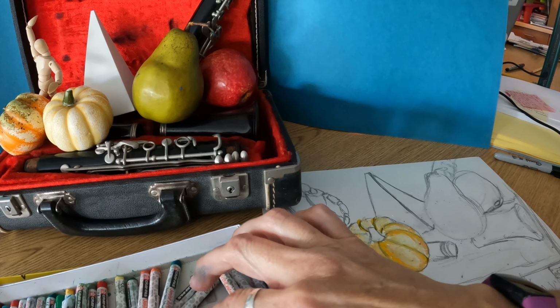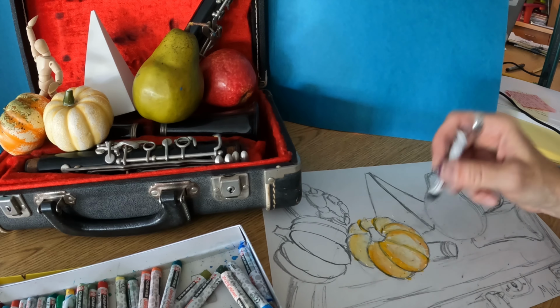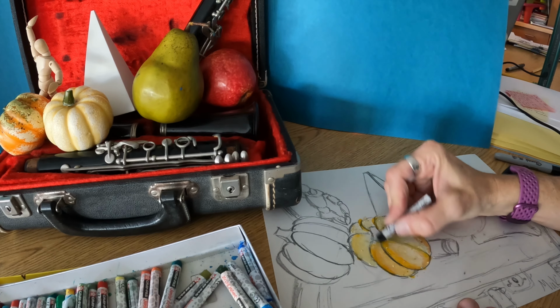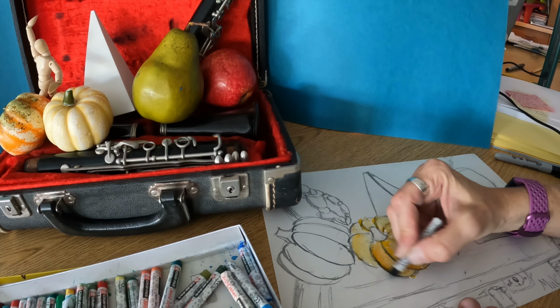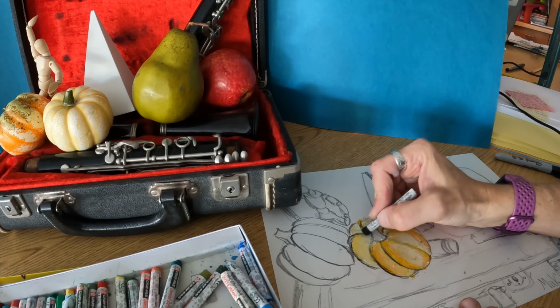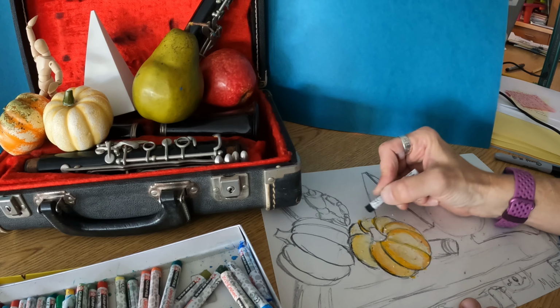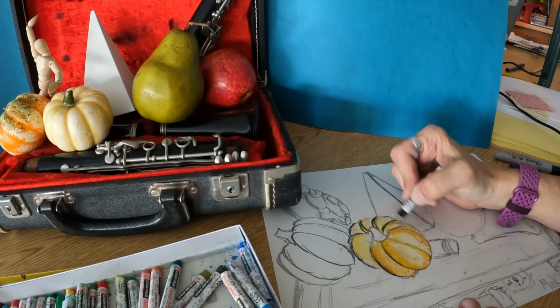Just for a little bit of shadowing, I'm going to put a little bit of color in, blending with my pencil, but also getting in those creases.